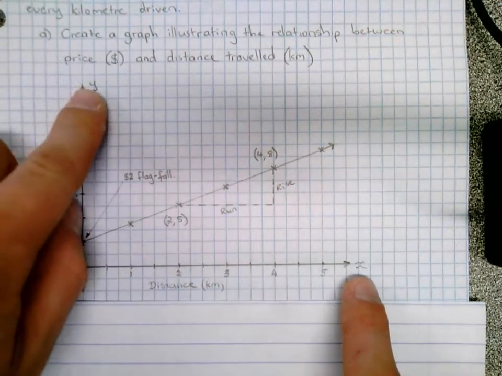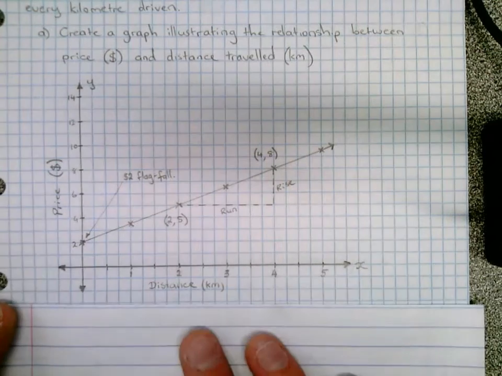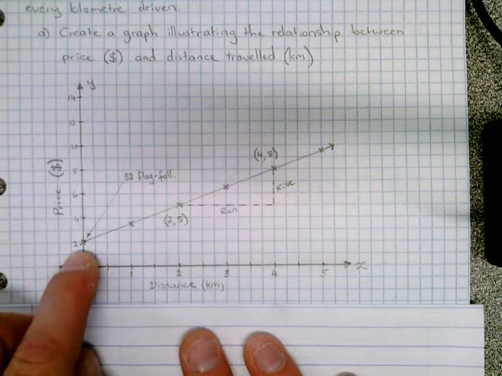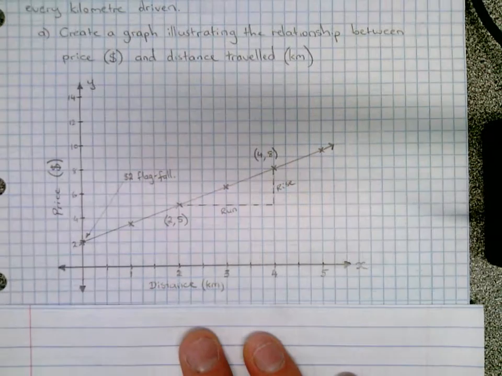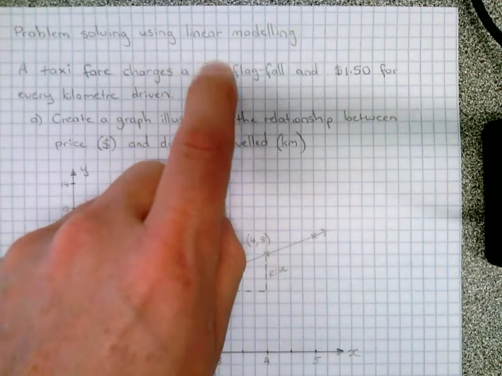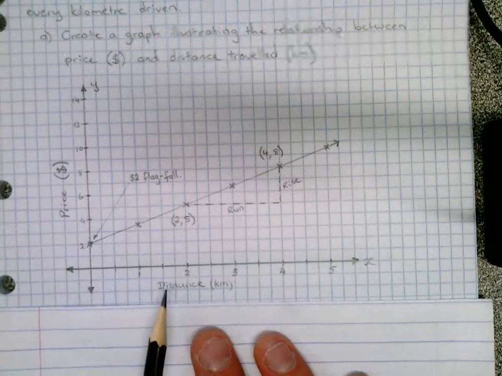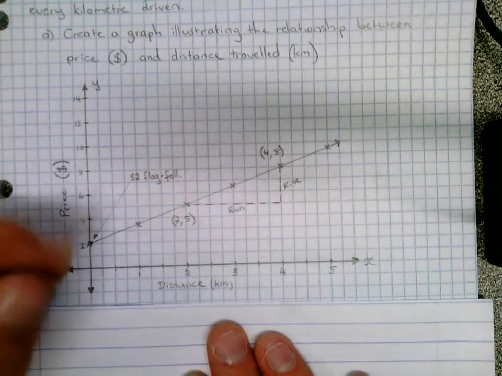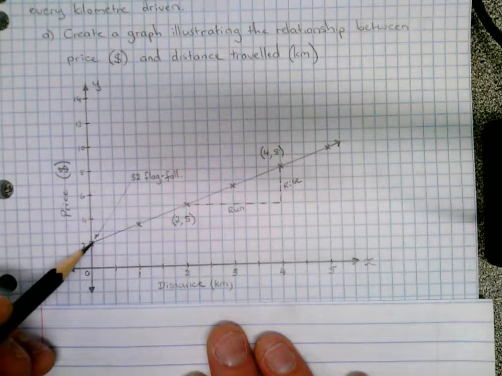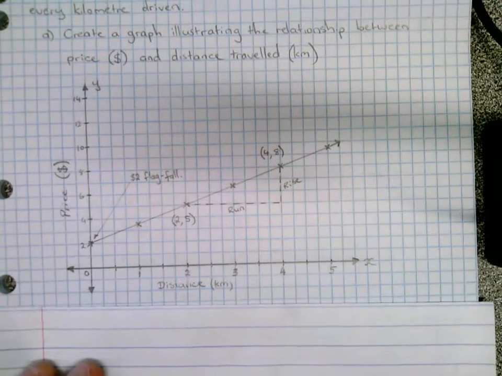I've also labelled them as an x and a y, just to help with the coordinate structure. Once I did that, I put a point at the 2 on the y-axis for the price, because that's indicating a $2 flag fall, which is what they suggest in the question. So the $2 flag fall means that when you get into the taxi, having travelled no distance whatsoever, you have to pay $2.